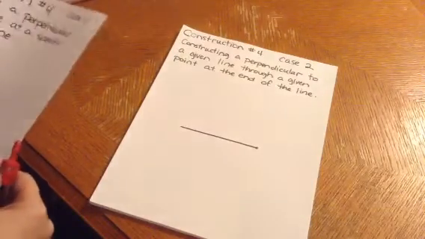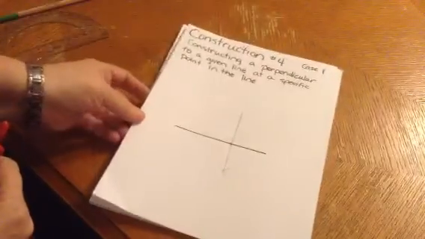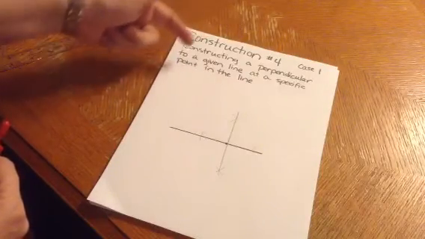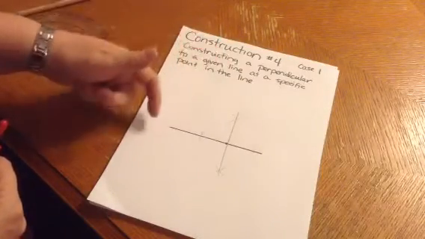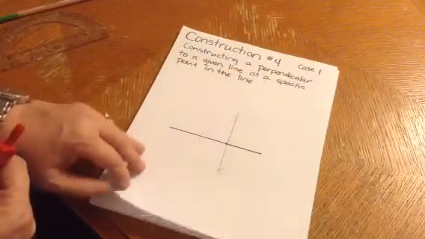Okay, for construction number 4, there are two cases. I'm going to remind you of the first case, case 1. We're constructing a perpendicular to a given line at a specific point in the line, and the point was just somewhere in the line, in the middle of the line.